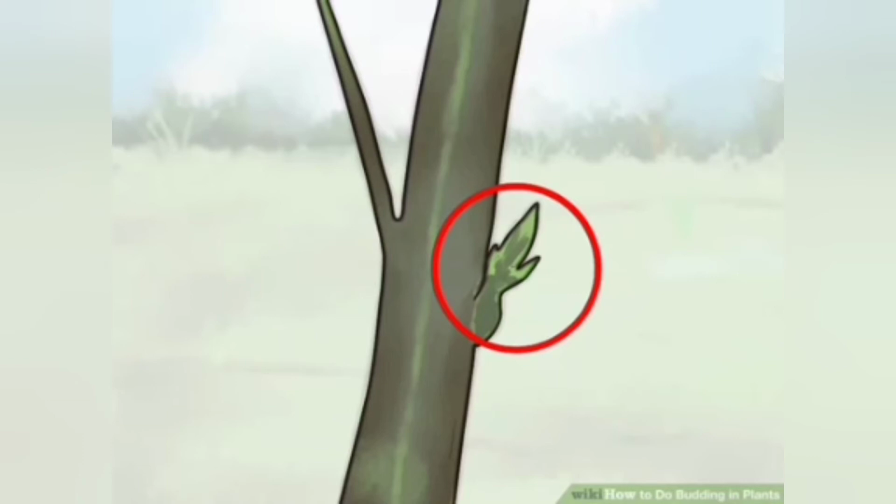Matured buds of one species of plant may look considerably different from another. Search online for images and descriptions for the particular plant that you are budding. Make sure that your plant is capable of budding before you start. Some plants will only graft to particular species of plants while other plants may not graft at all.